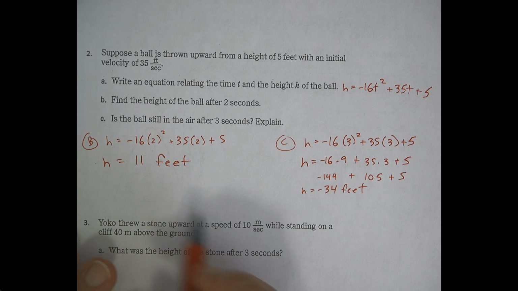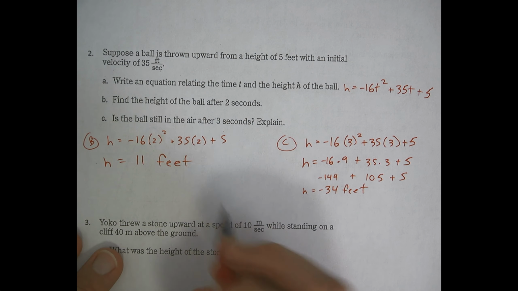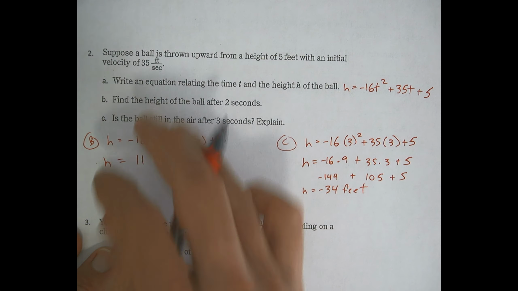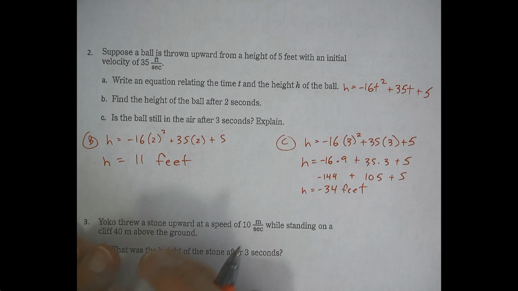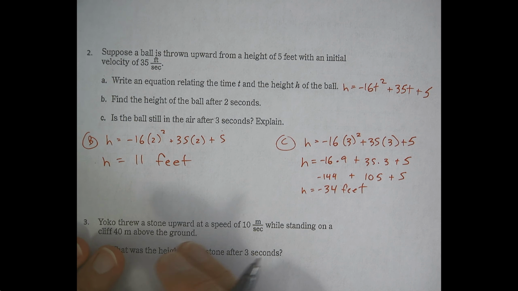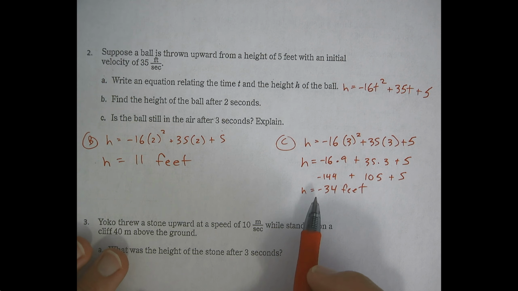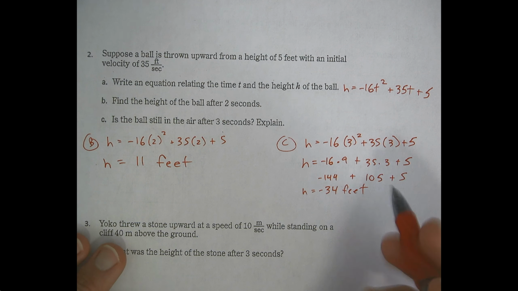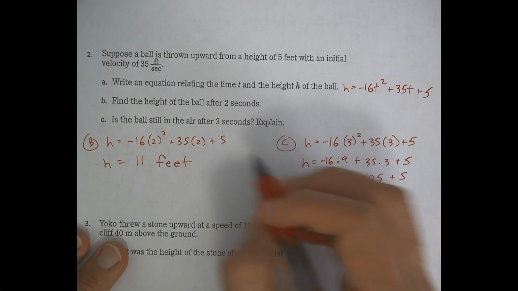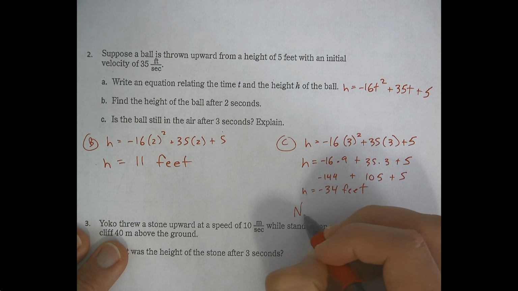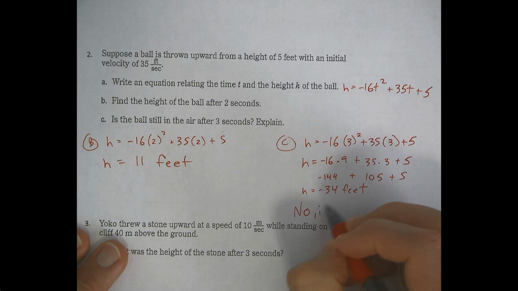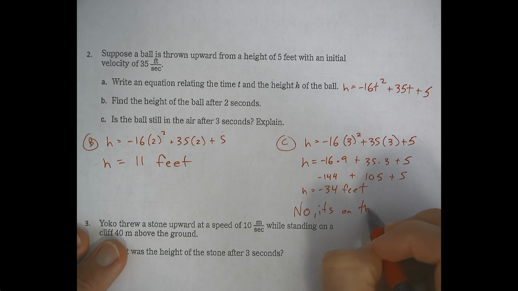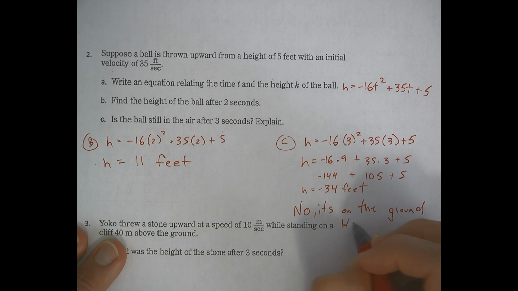And so to answer the question, is the ball still in the air after 3 seconds? This is not off the side of a cliff, right, where it can be below our starting height or below 0 and still actually be in the air. This was thrown from the ground. Okay, safe to assume that. So since it's a negative, we would answer this question, no, it's on the ground because the height is negative.